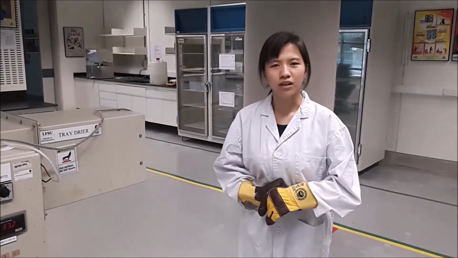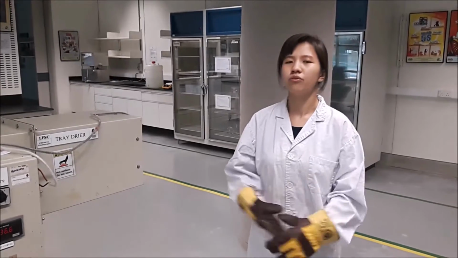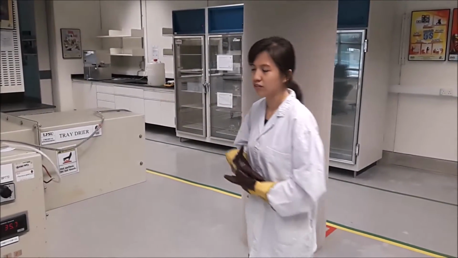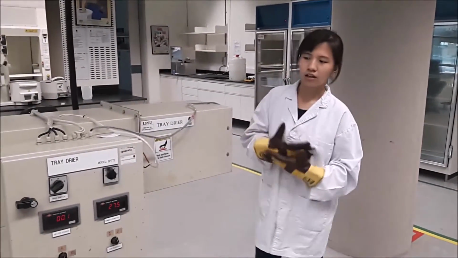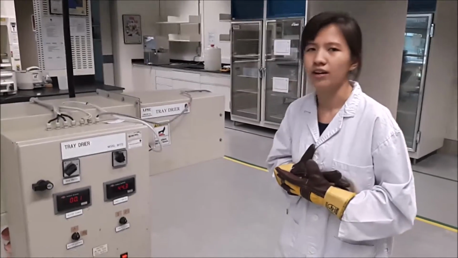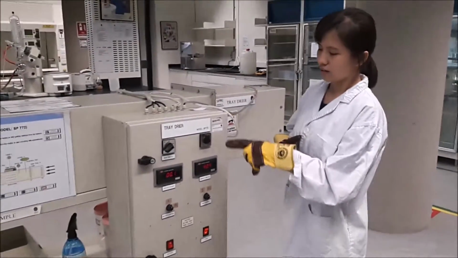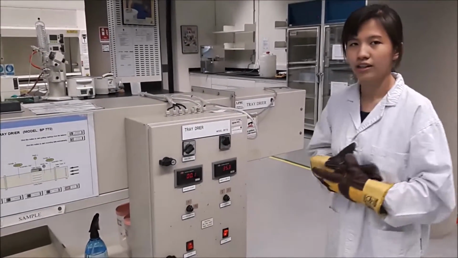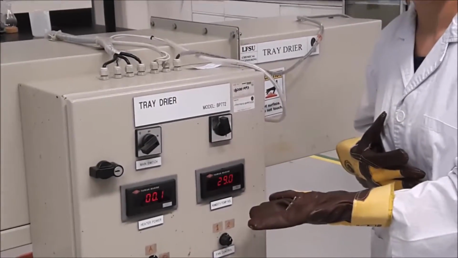Hi, I will be talking about the errors and precautions part of this experiment. First and foremost, we should wear gloves while handling the device. Other than that, we should avoid touching the hot surface at the beginning of the tray dryer. Carrying on are the factors that affect the errors in our reading. The first is the inconsistency of air movement inside the tray dryer, which will lead to fluctuation of the reading, as you can see here.